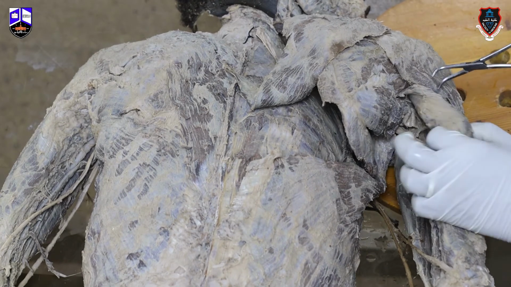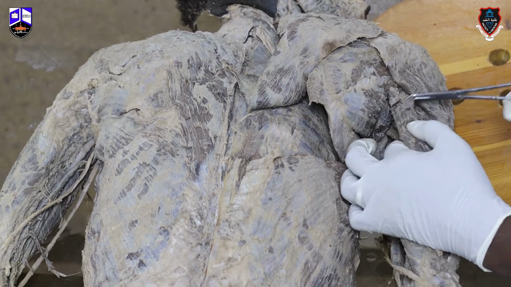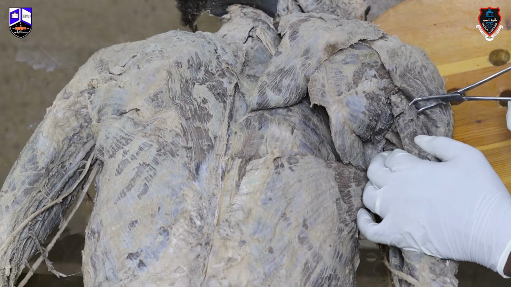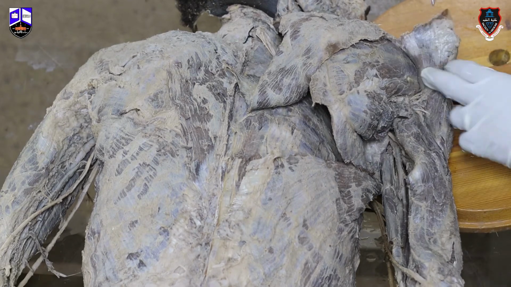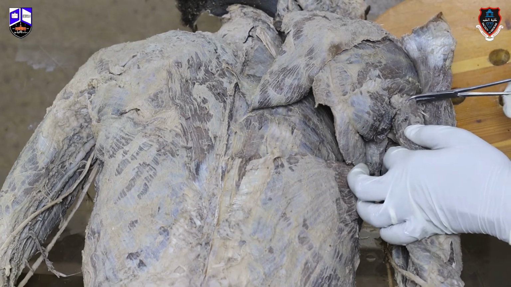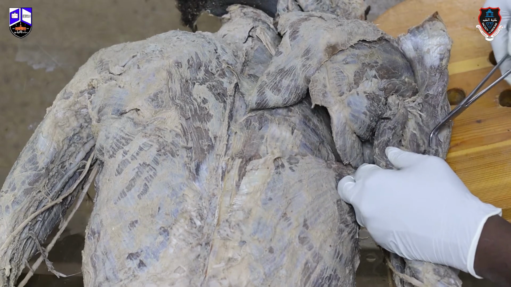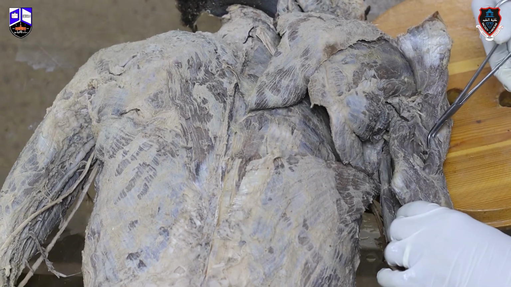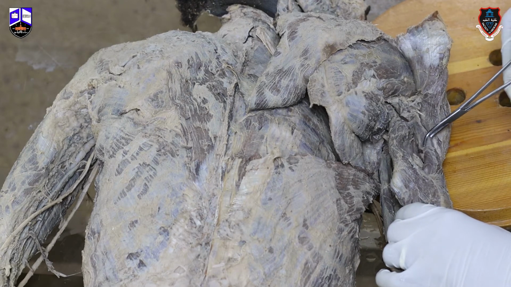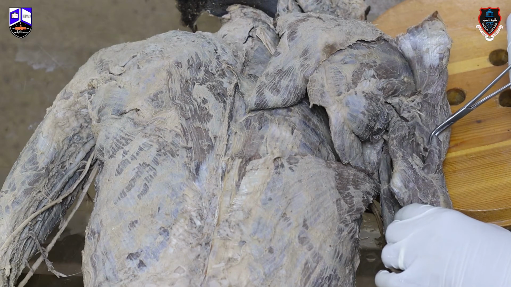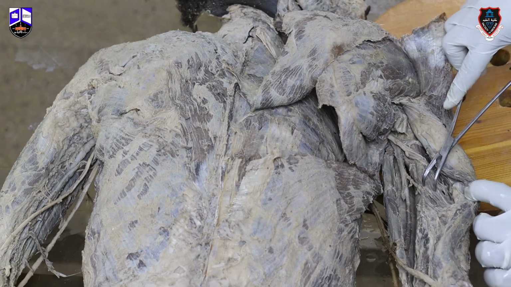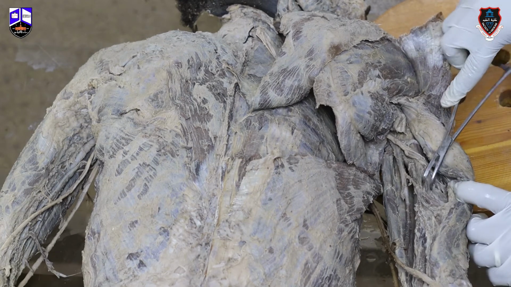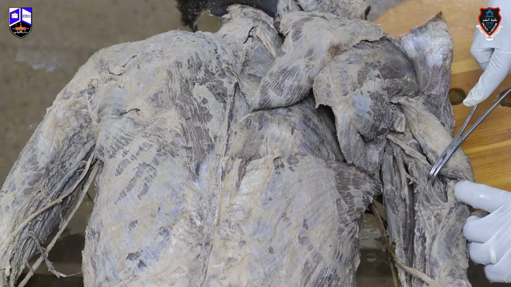So the triceps has a long head originating from the infraglenoid tubercle, a lateral head originating from the posterior aspect of the humerus above the spiral groove, and a medial head originating from the same area below the spiral groove.